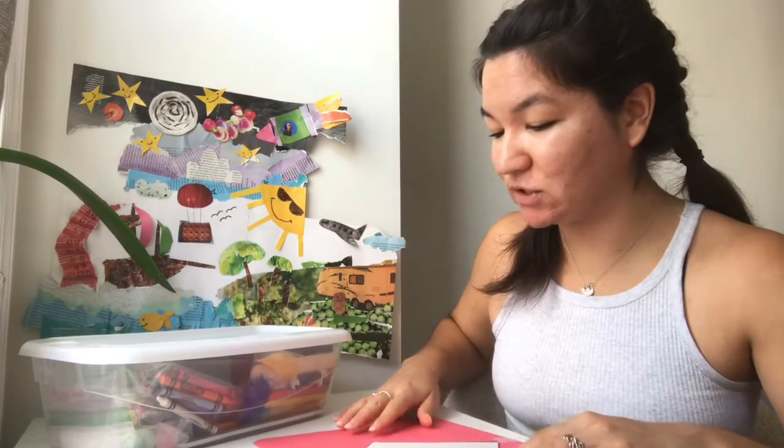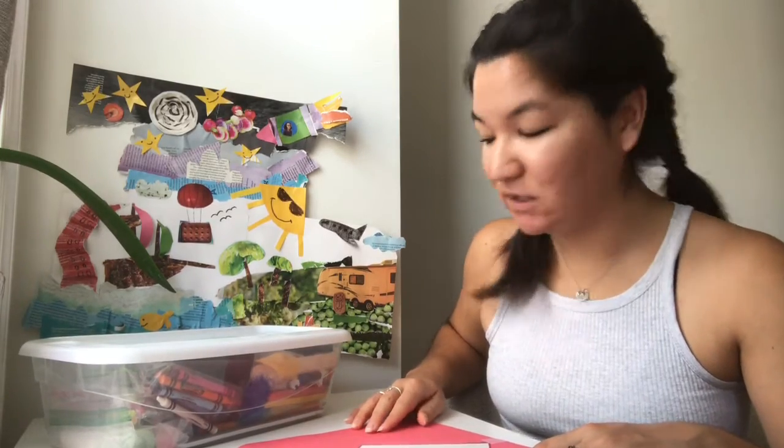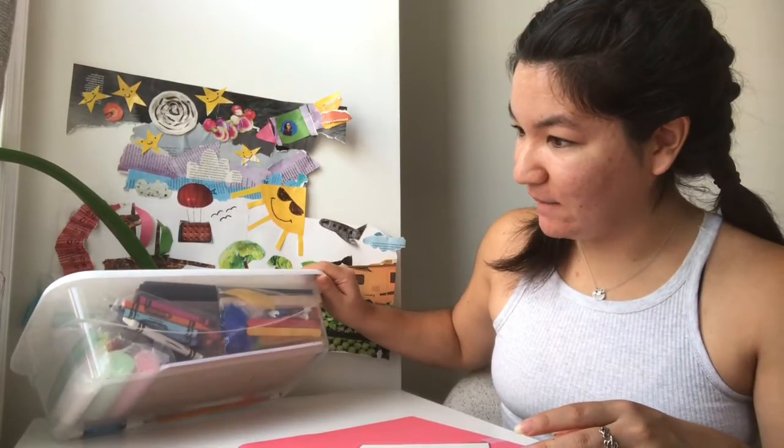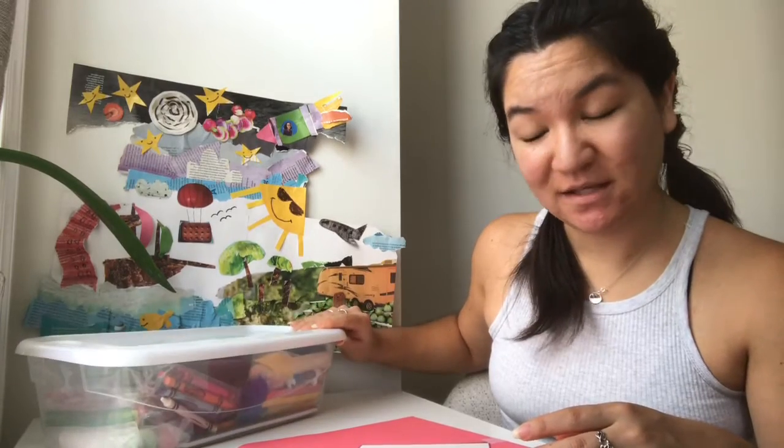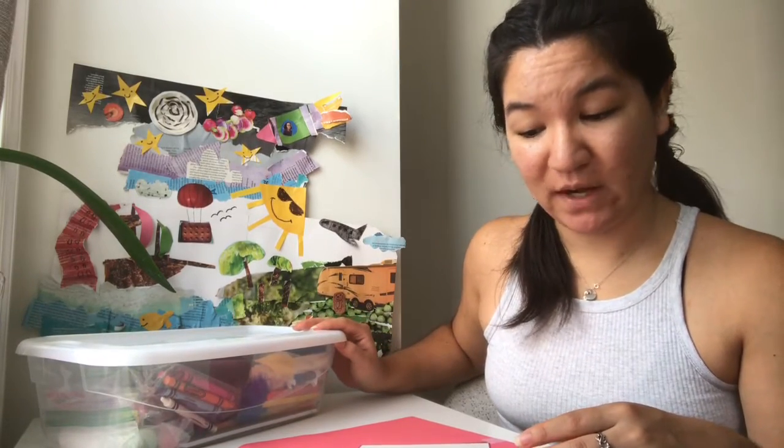So maybe if I see a flower, it can tell me what kind of bugs really like it or how much sunlight it needs. I'm gonna do that. I'm gonna use some crayons to just kind of draw things, and then I might go into my box of stuff and things and go from there.